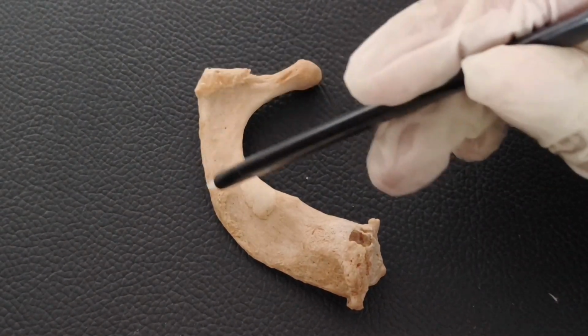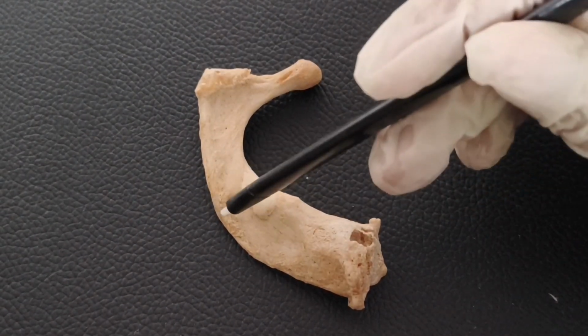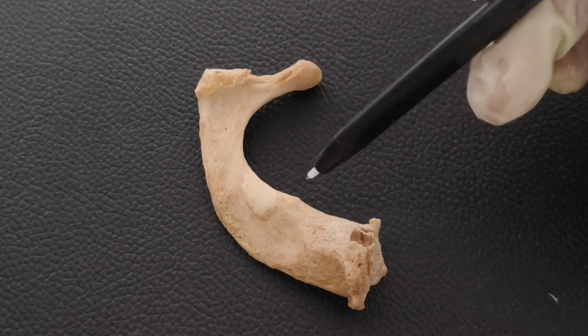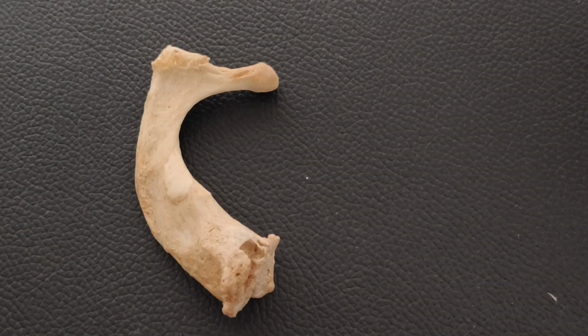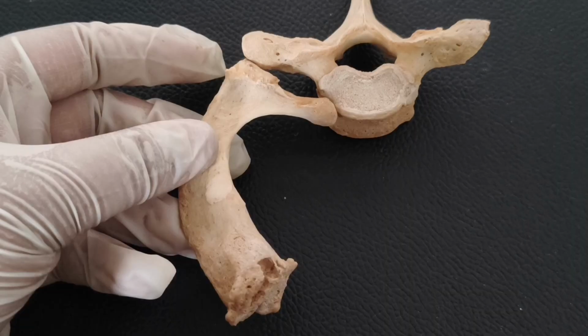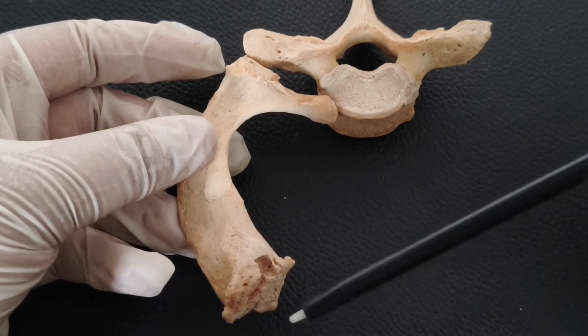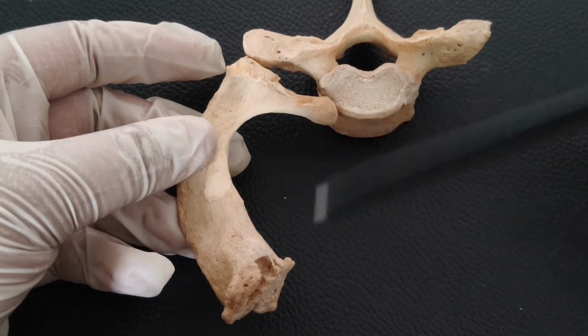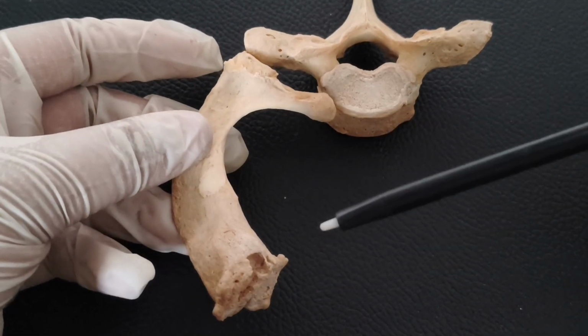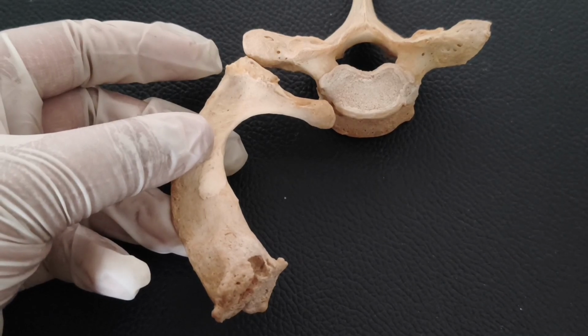While the outer border is convex and it lies laterally, the inner border lies medially. So from this, we can identify the side, and we will be using this pictogram as a reference. So this first rib belongs to the right side. In the anatomical position, the anterior end and the posterior end lie in the same horizontal plane. So the anatomical position is like this.